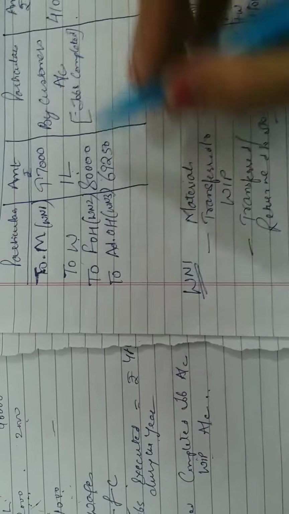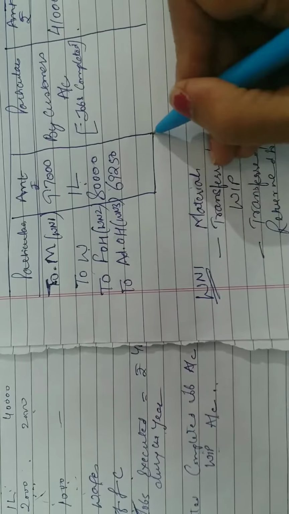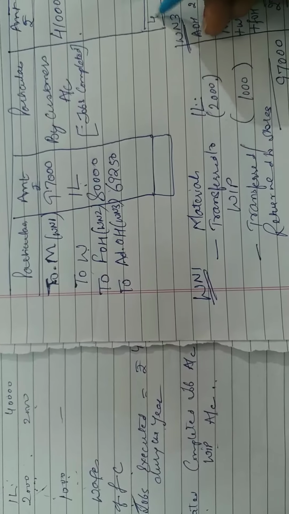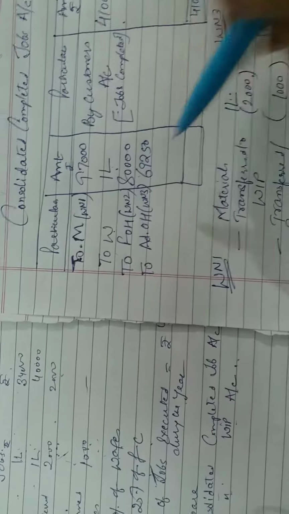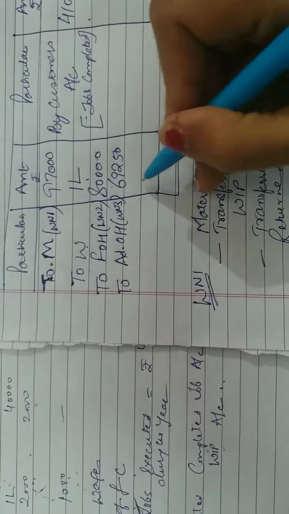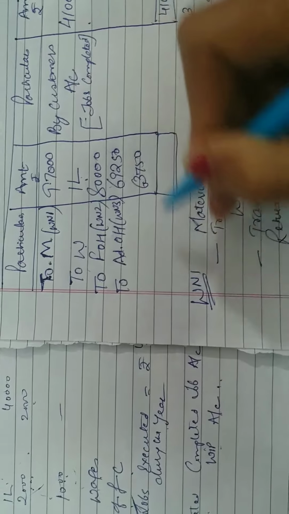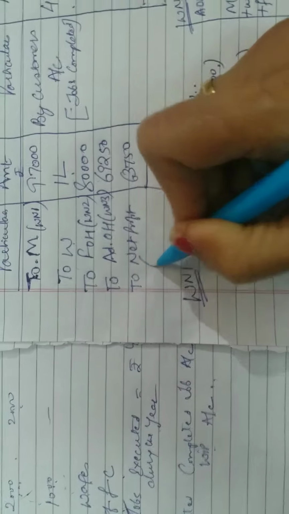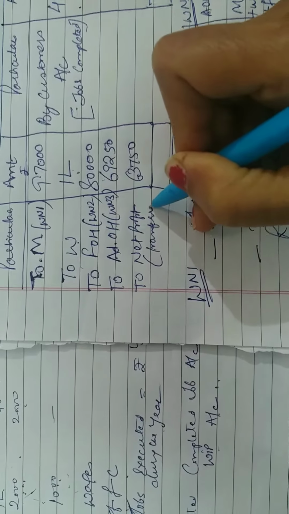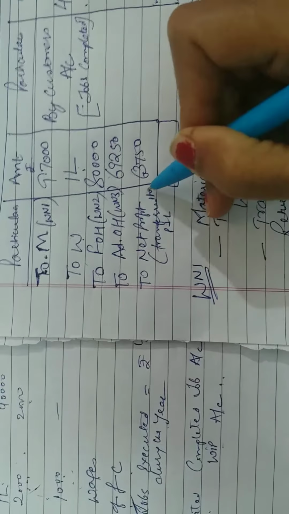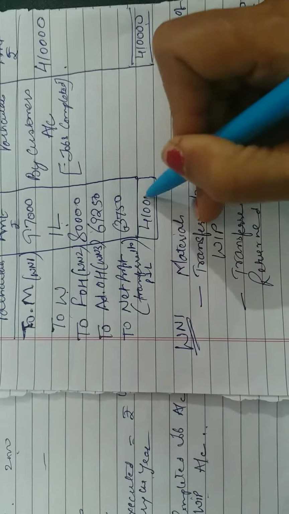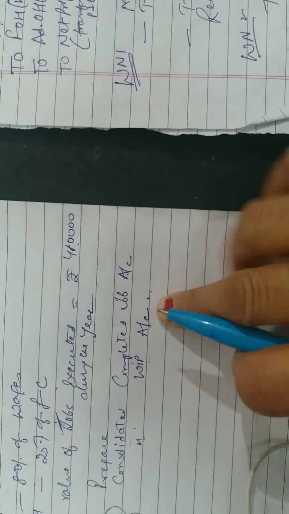So now all the things we have posted, nothing is left. Now we'll be doing the balancing part. When we do the balancing part, we have to check whether it is a profit or loss. So over here we have done these totals, and some balance is left, 63,000. This is the net profit, and it will be transferred to the P&L account. Had it been a loss, we would have written it on the next side. So 4,10,000. Now we are also to prepare a consolidated work in progress account.